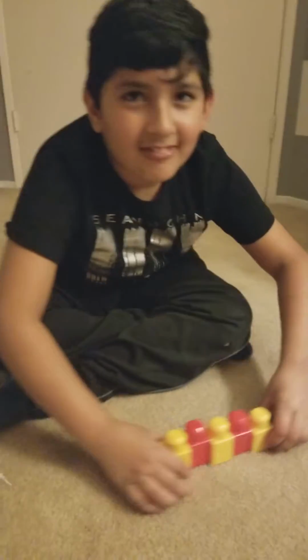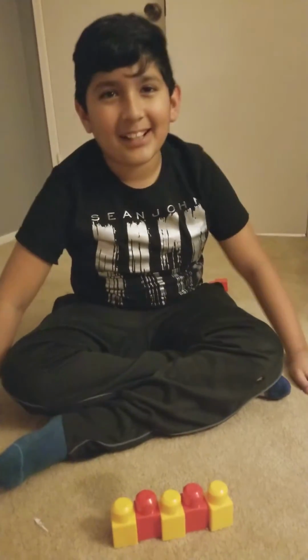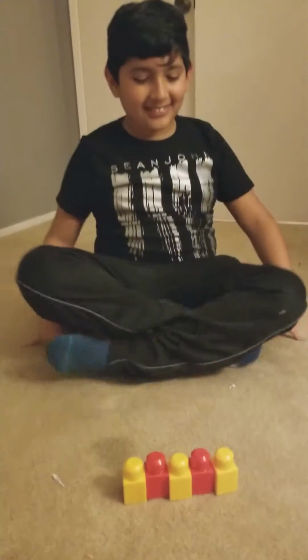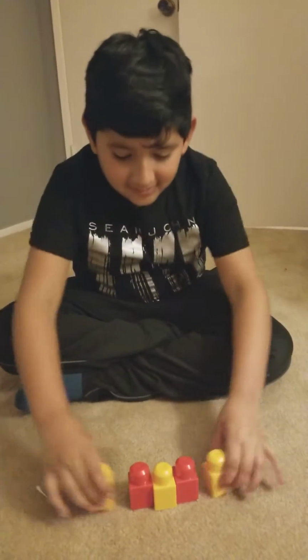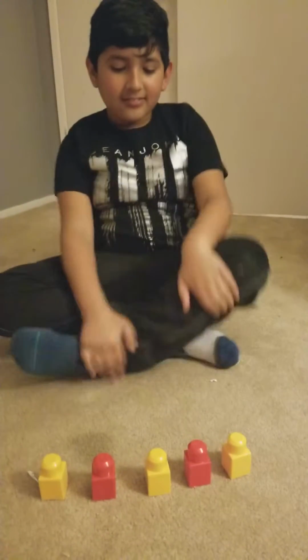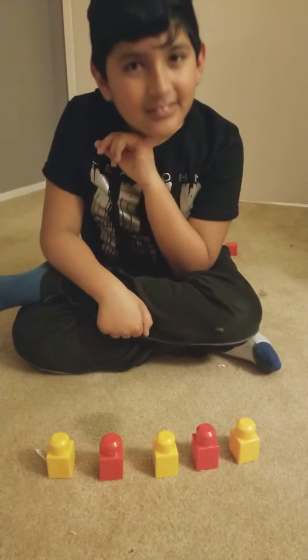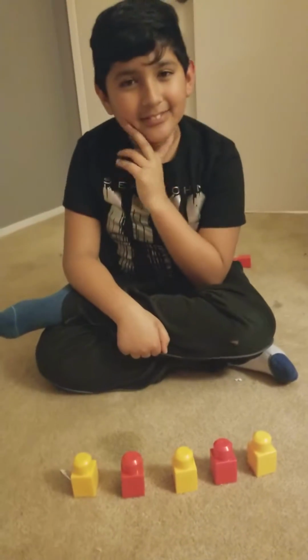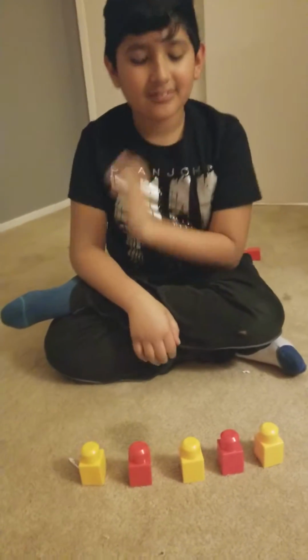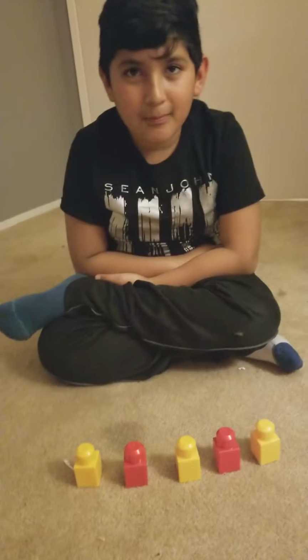Okay, so now I want you to get your blocks and make a pattern yourself. Okay, well, we pre-did the pattern making. He did it earlier. We did pictures and then we did the video. So what's your pattern? Yellow, red. Yellow, red, yellow, red. Okay, yellow and red. So I would ask the class to make their own pattern, just like he did. And then I would try to make my own pattern.